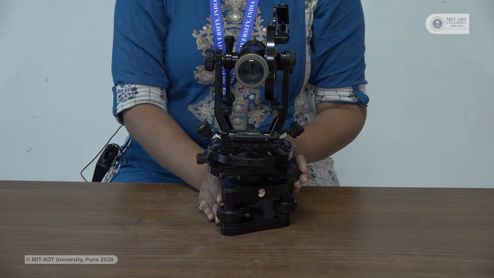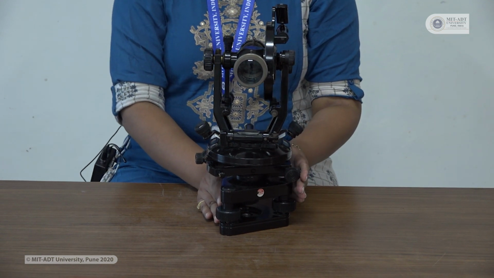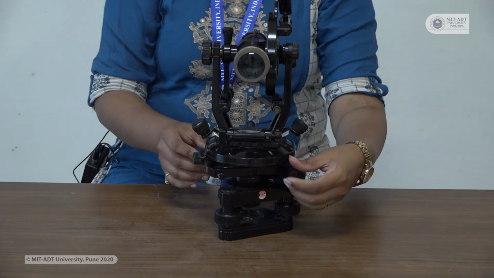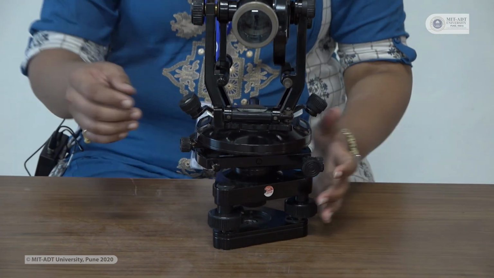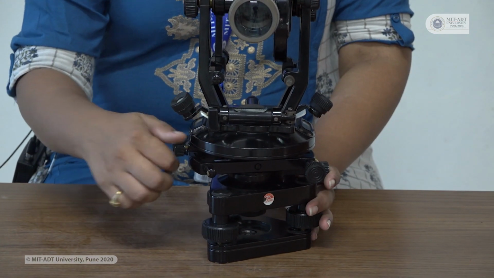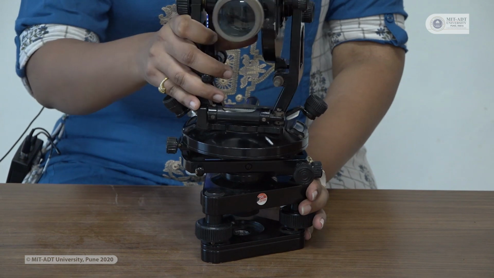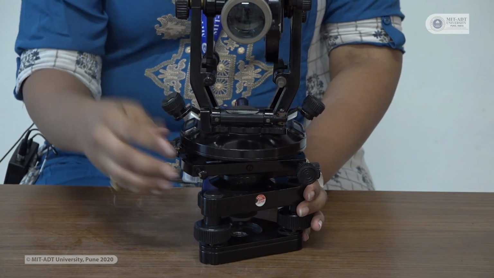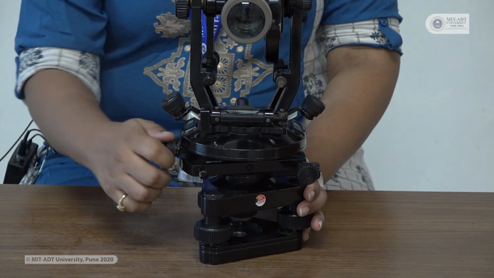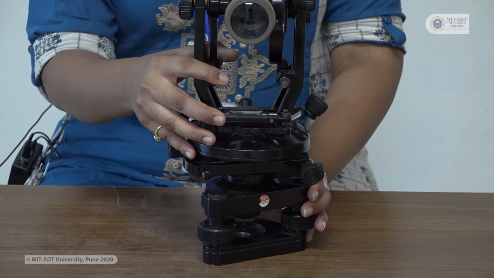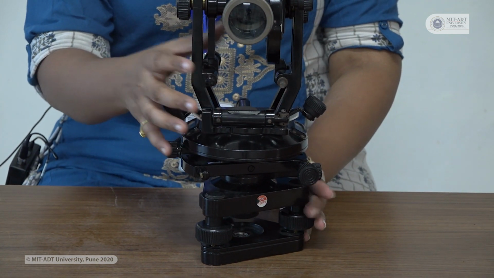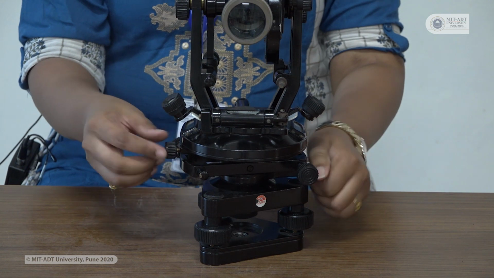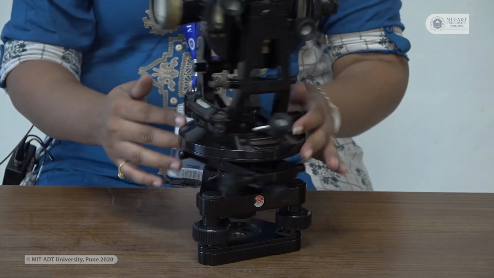For adjusting this lower clamp screw, we have this lower clamp adjustment screw also. Now once I tighten this upper clamp, you can see that the instrument is not moving from its place. So what is the use of this upper clamp? To fix the reading, to fix the instrument. Once you loosen this lower and upper clamp, your instrument will move freely.